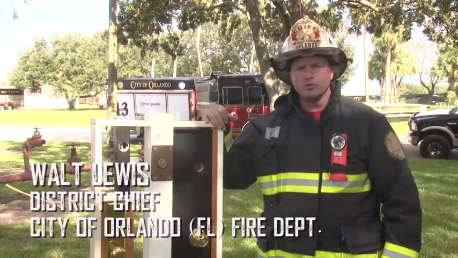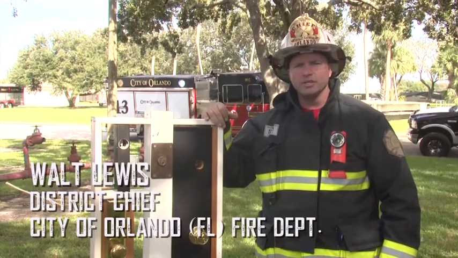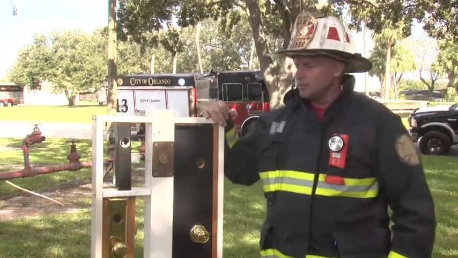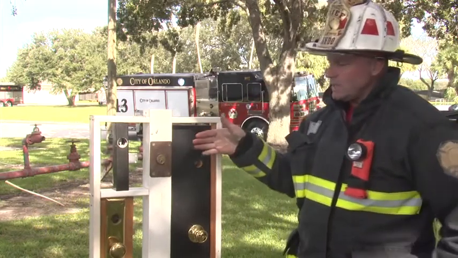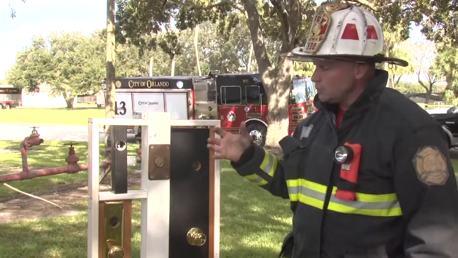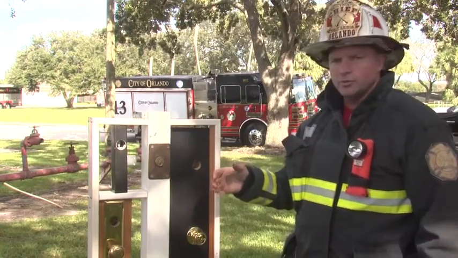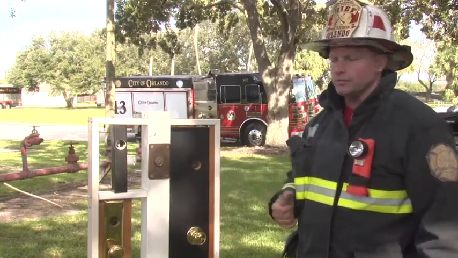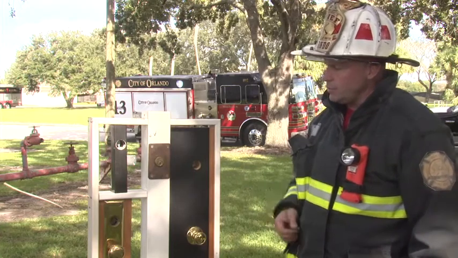Today we're going to talk about forcible entry through the lock using a K-tool. There's a couple different ways we could access into the lock mechanism, using channel locks or adjustable pliers, but today we're going to use the K-tool to peel the lock out and throw the tumbler so we can access inside the building.